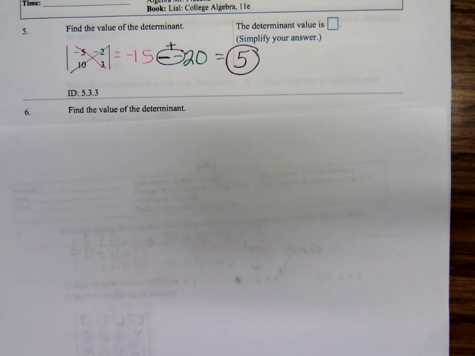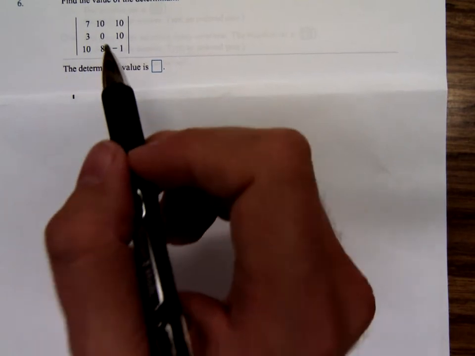Next thing we're going to do, number 6, you see what's common. Find the determinant of a 3 by 3 matrix. Well, this one's going to be a little bit more involved. But you can see a 3 by 3 matrix has 9 numbers. So I think I'll do it like this.